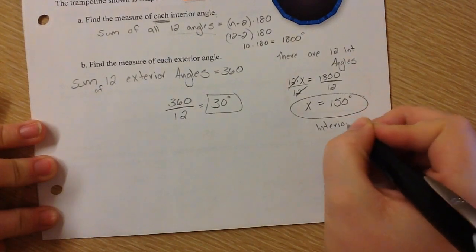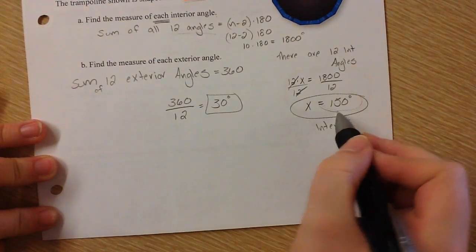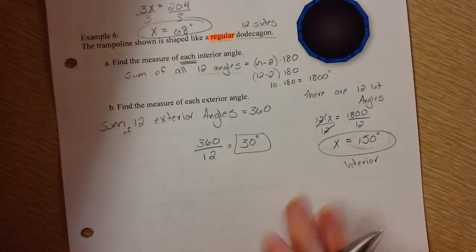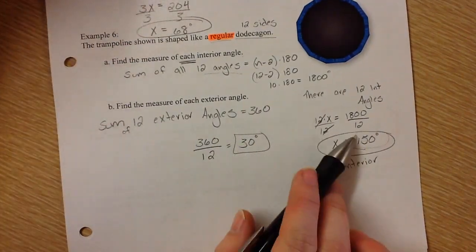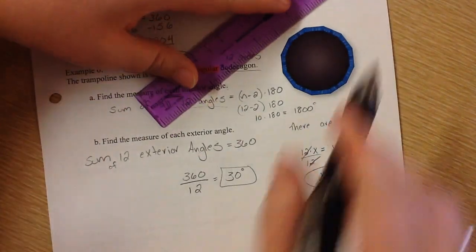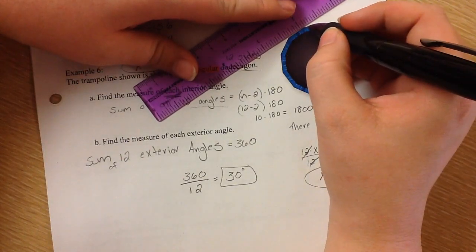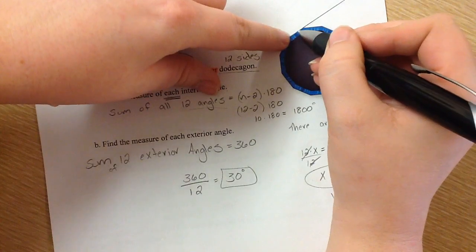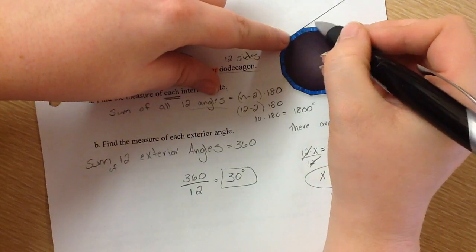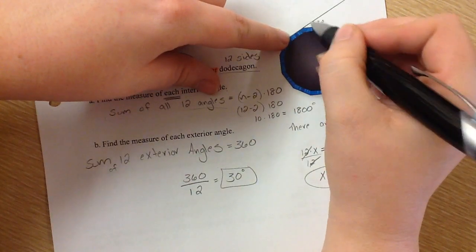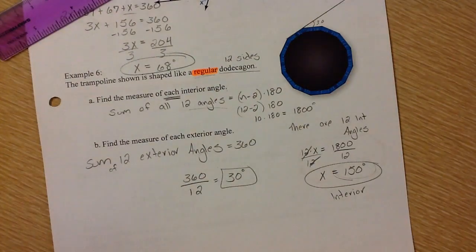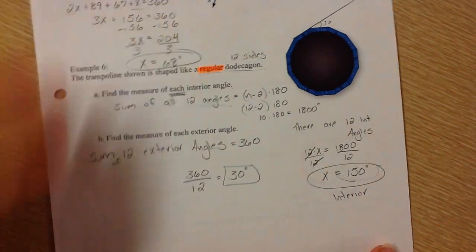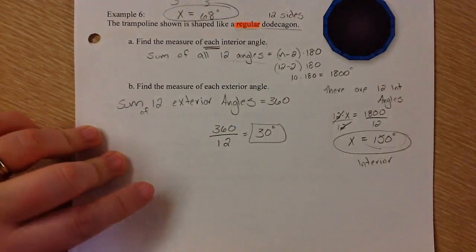The interior angles are 150. The exterior are 30, which if you notice, when you add those two, you get, you guessed it, 180. Because if we draw this exterior, we have a straight line here. This interior angle is 150, this exterior is 30. It makes a straight line, which would make 180 degrees. Okay, so go ahead and write your practice down here on the bottom, and good luck.